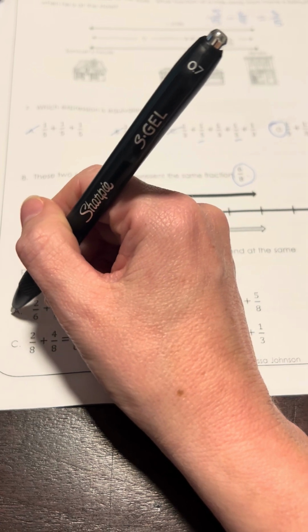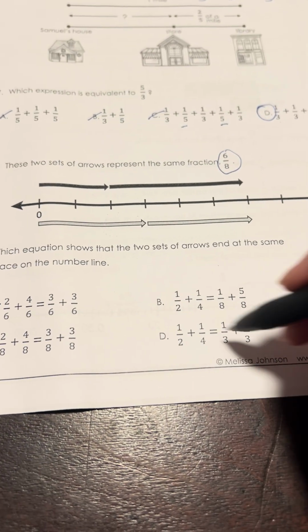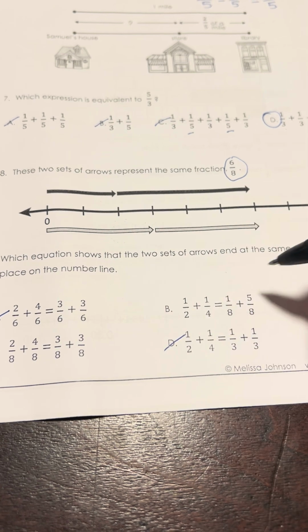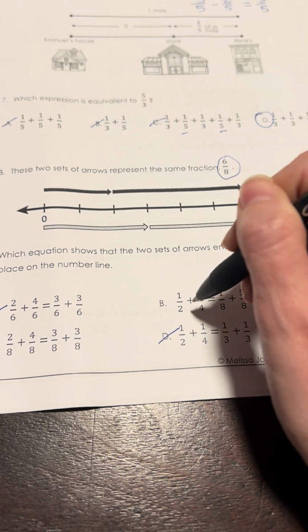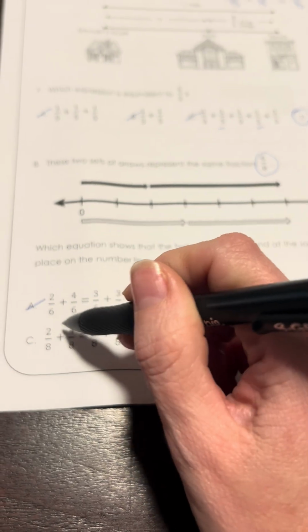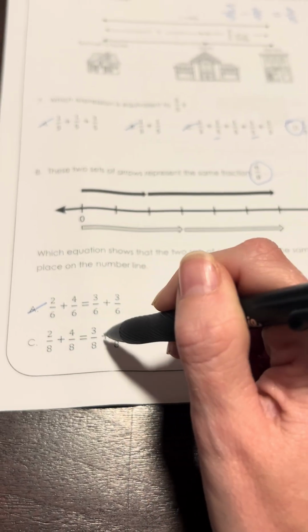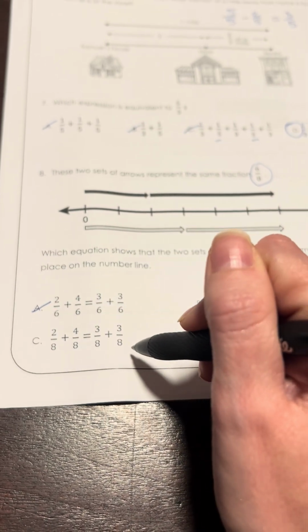Looking at A, our denominators are not 8. And looking at D, our denominators are not 8. And looking at B, it doesn't have 8 as all the denominators. So let's look at C. So 2 plus 4 is 6, and 3 plus 3 is 6. So each of these sides equals 6, and the denominator is 8. So then our answer would be C.